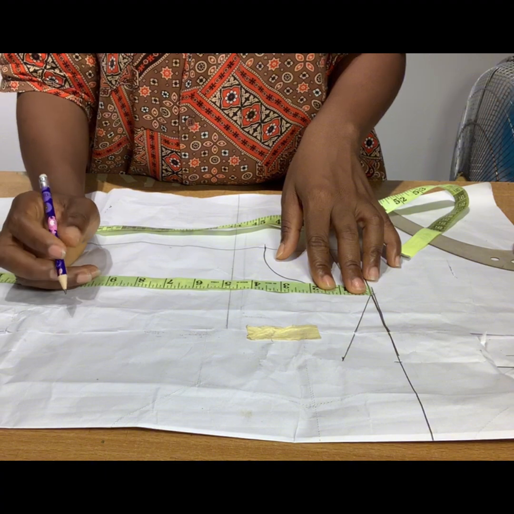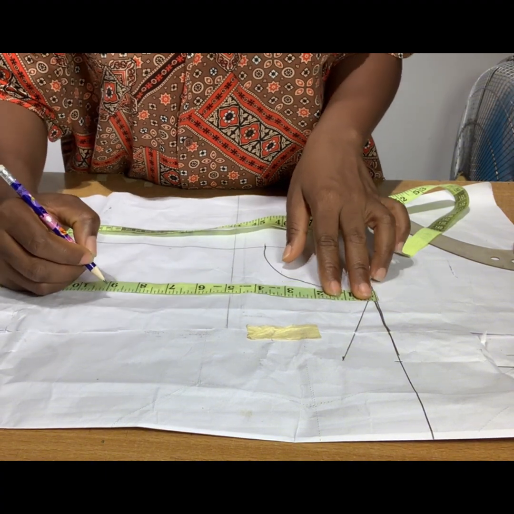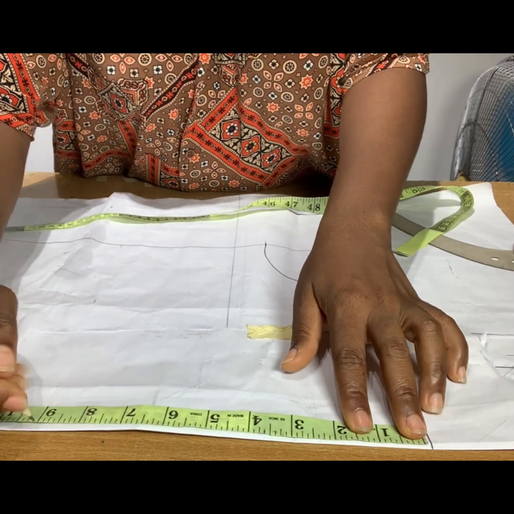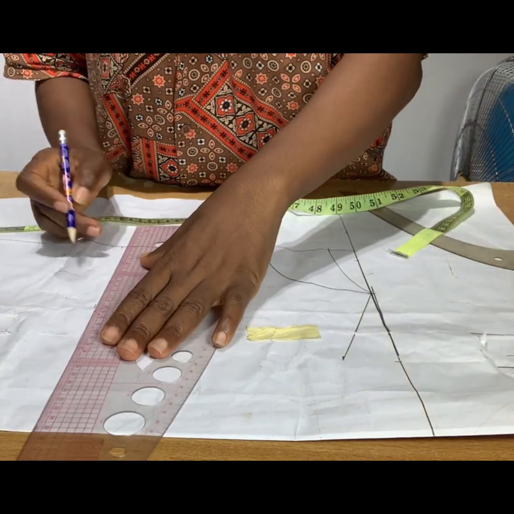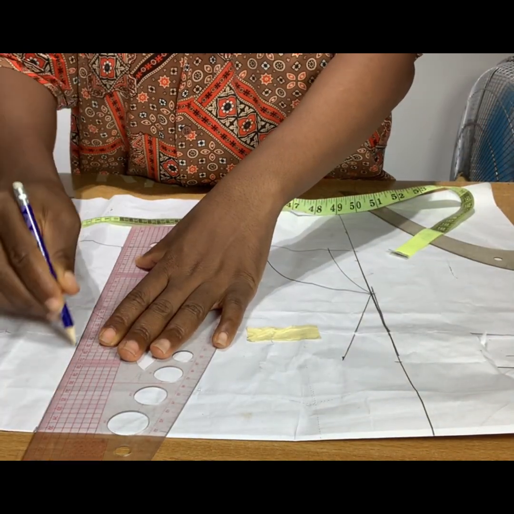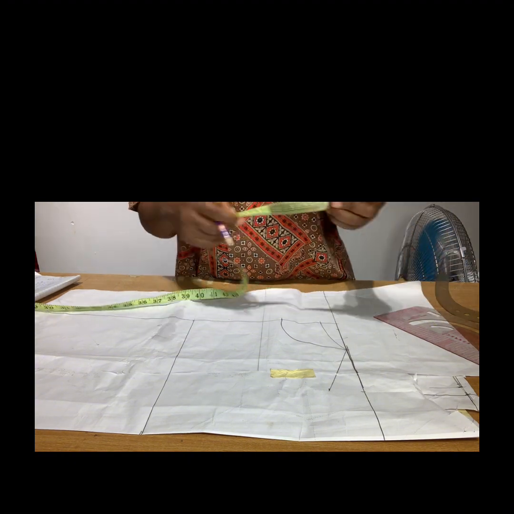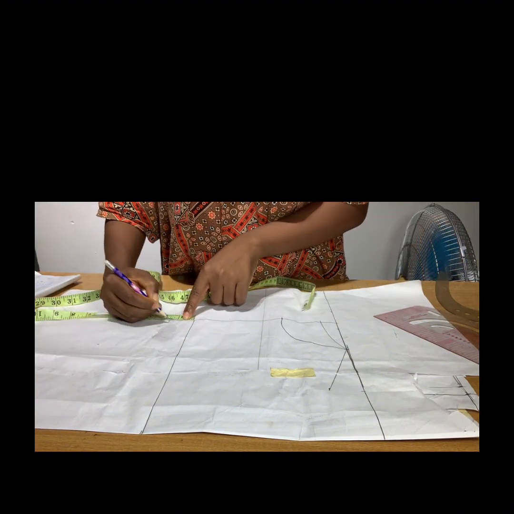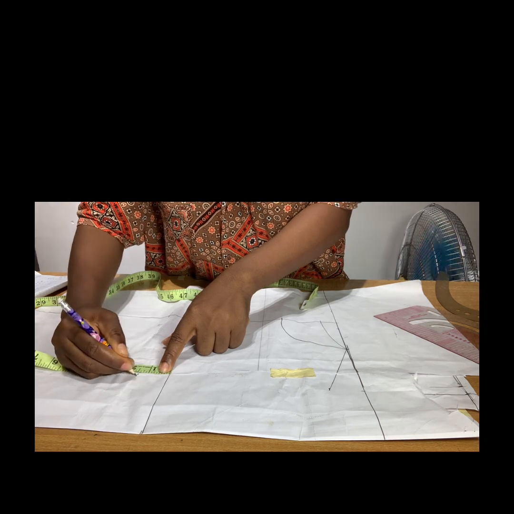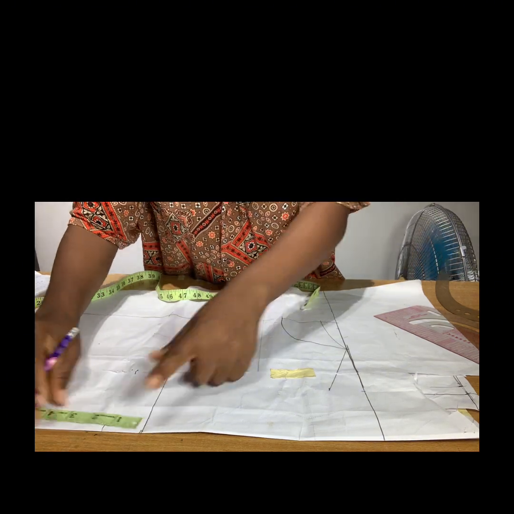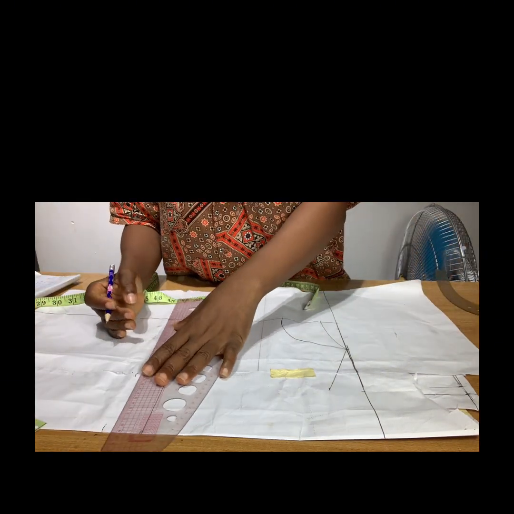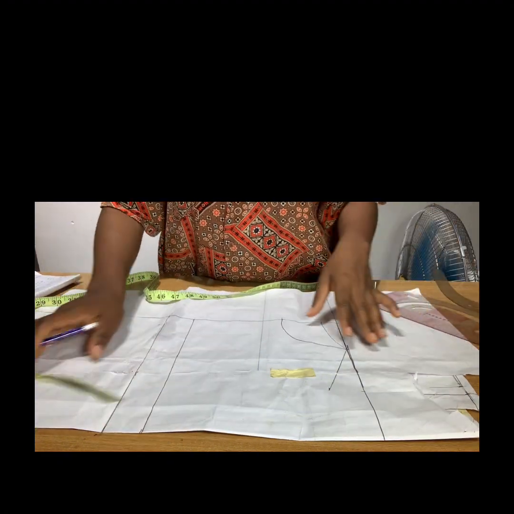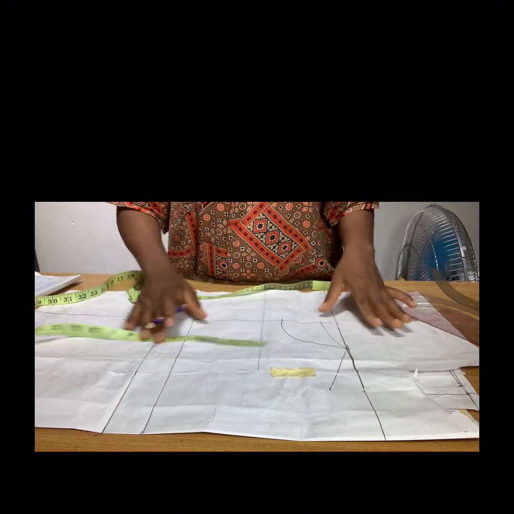From my starting point, I will take my chest line. The formula I use is my bust circumference divided by 6 plus 2.5, that's standard. Your bust circumference divided by 6 plus 2.5, that's your chest line. The next measurement is my bust point. From my chest line, I come down by 1.5 to mark my bust point line.